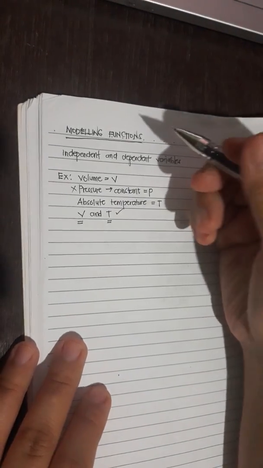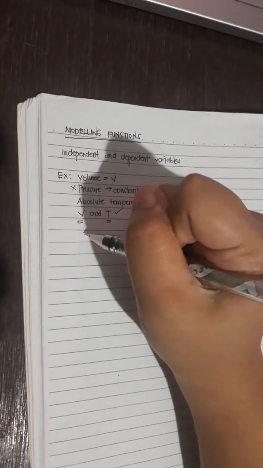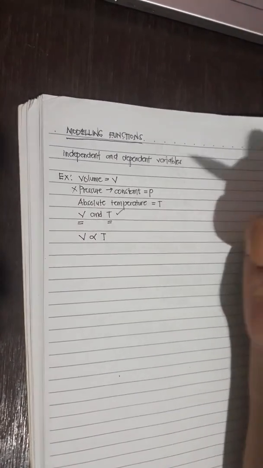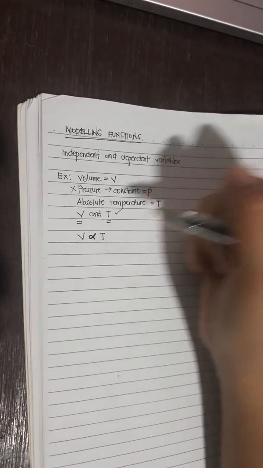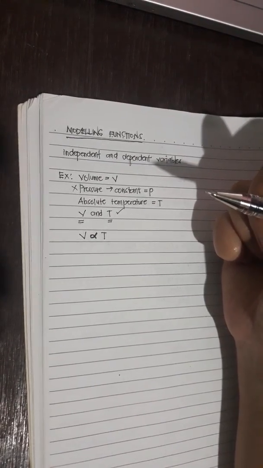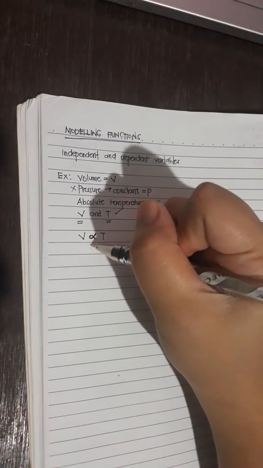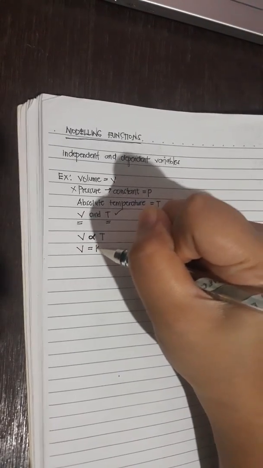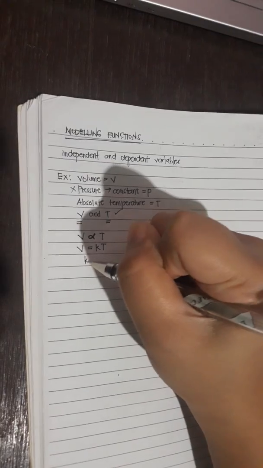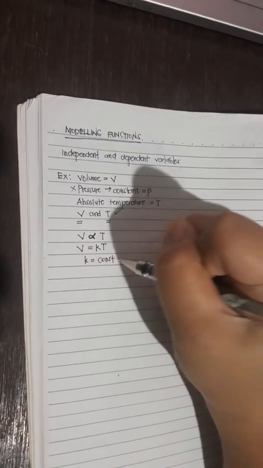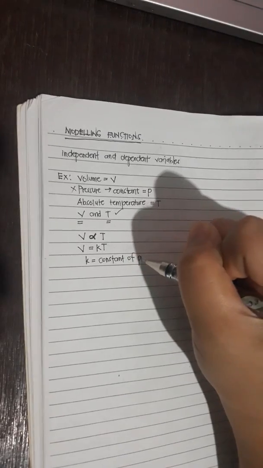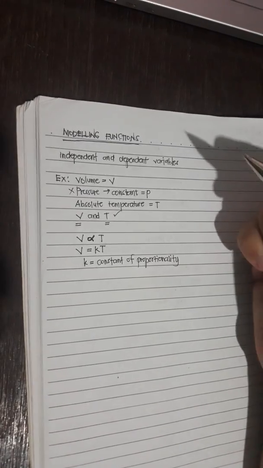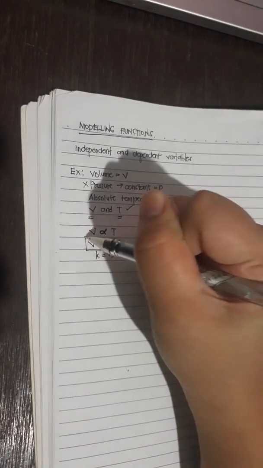Now, this talks about proportionality. When you say directly proportional, let's say the volume of a gas is directly proportional to the temperature, this is the symbol of proportionality. If we are to convert it to an equal sign, then we could have volume equals K times T, where K here acts as the constant of proportionality. So this will be our initial equation.